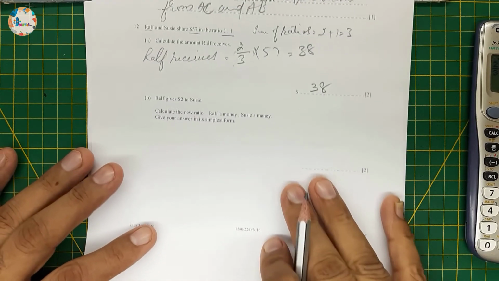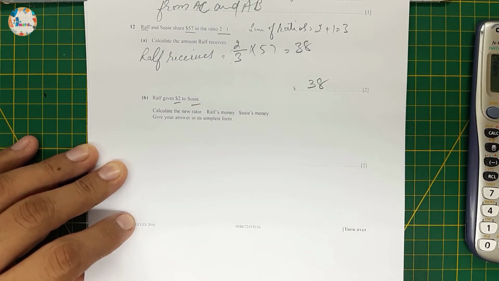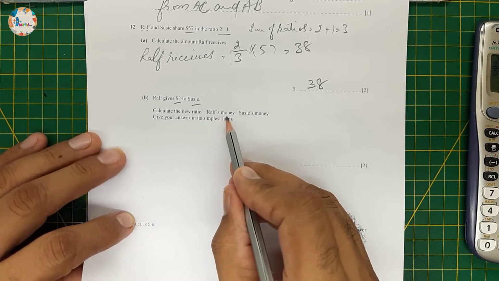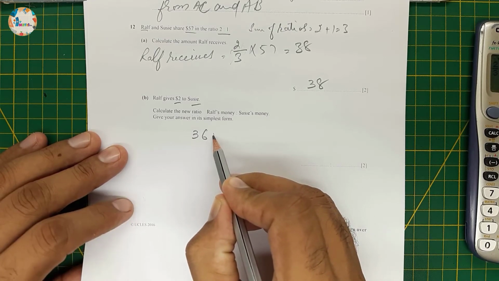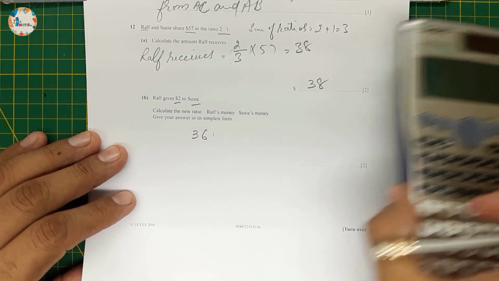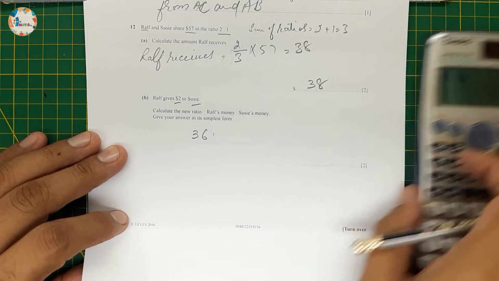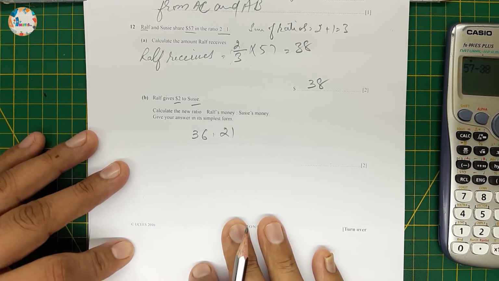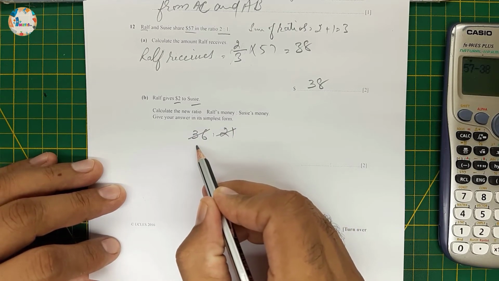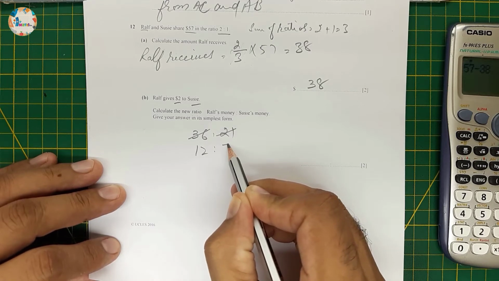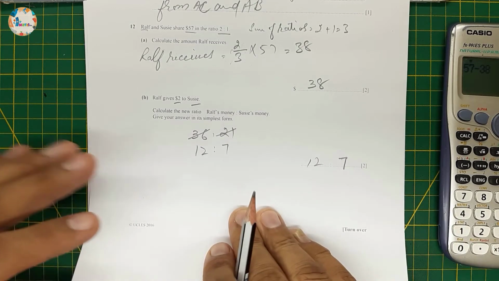Now Ralef gives $2 to Susie. Calculate the new ratio. Ralef's money will be 36 and $2 to Susie. Remaining are what? Out of 57, 57 minus 38 is what? 19. So now its money will be 21, and we have to divide this by 3. So 3 12s are 36 and 3 7s are 21. So the new ratio will be 12:7. This is how we can check the new ratio.